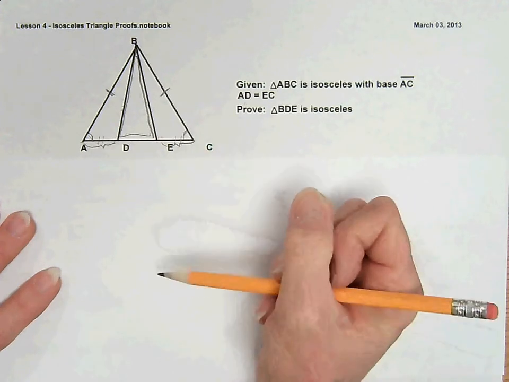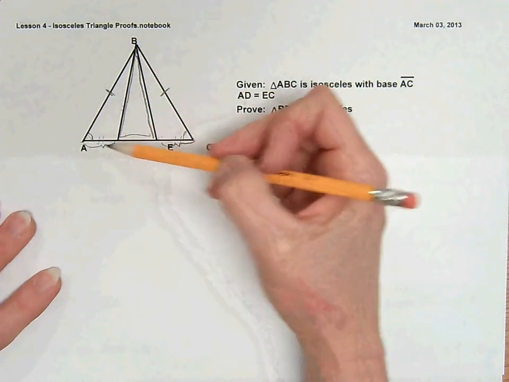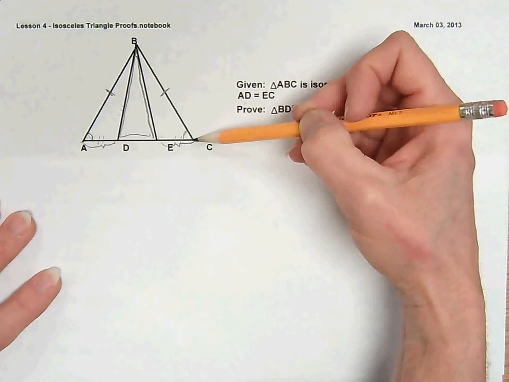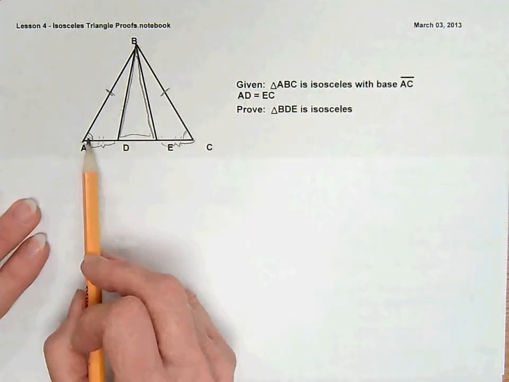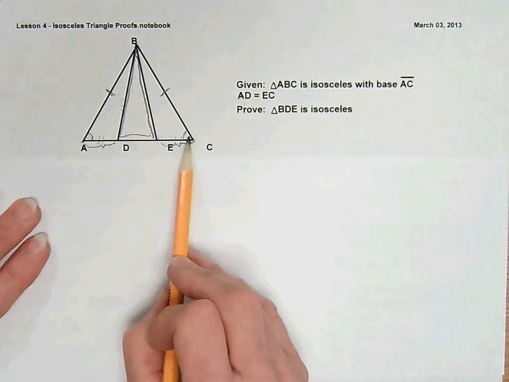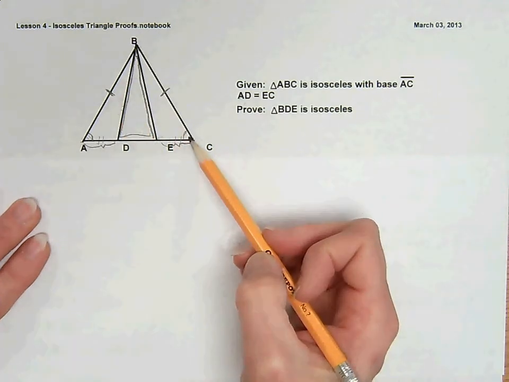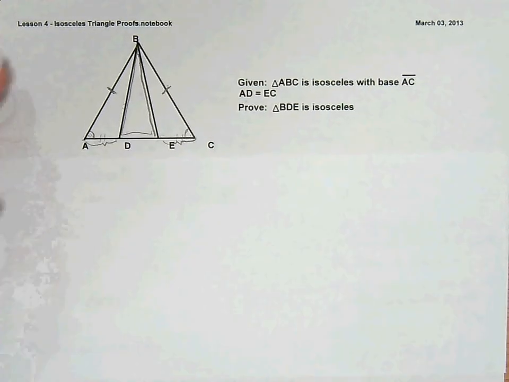Well, we've got the base angle theorem. We're given ABC, this big triangle, is an isosceles triangle. So, using the base angle theorem, we can state that angle A is congruent to angle C because they are the angles opposite the sides that are congruent. Okay, so I think we can do this.